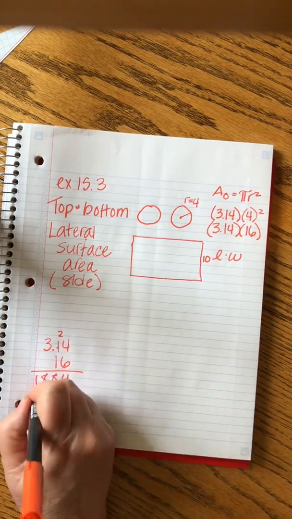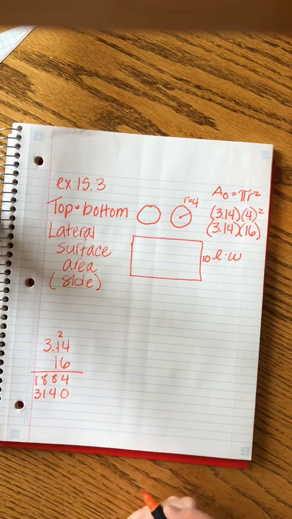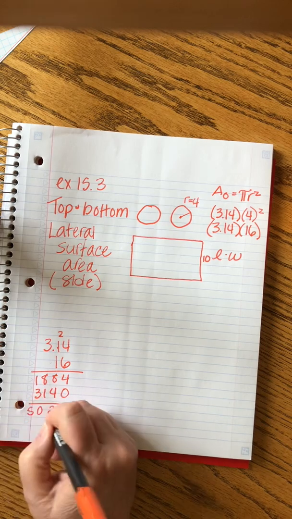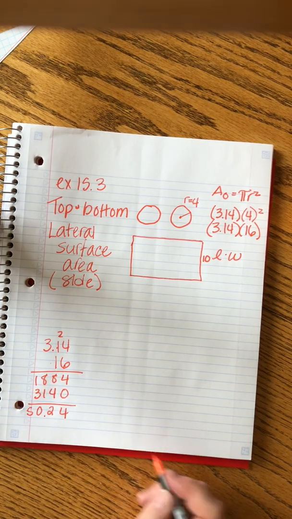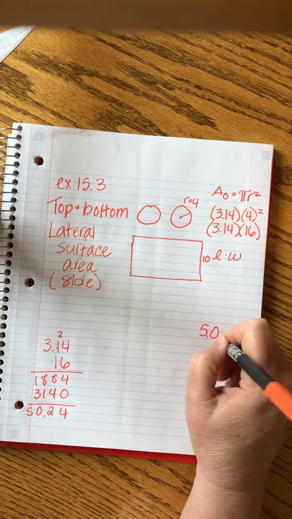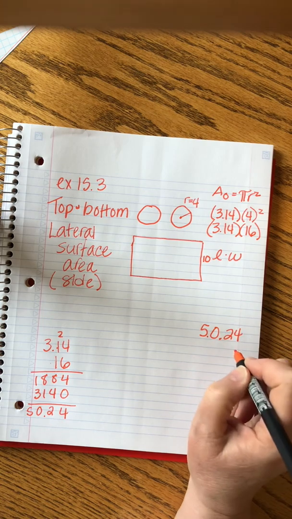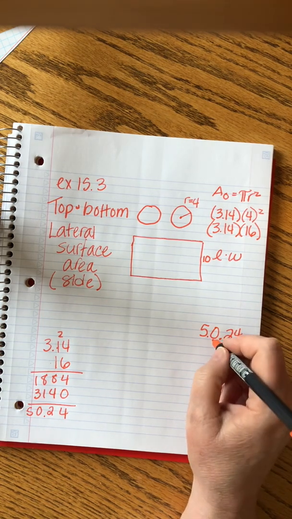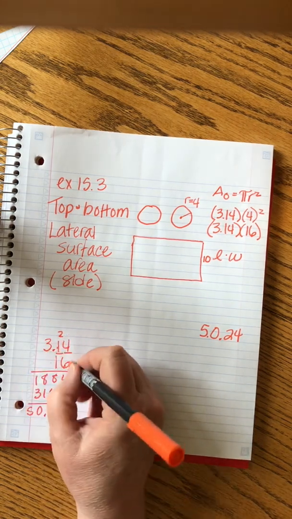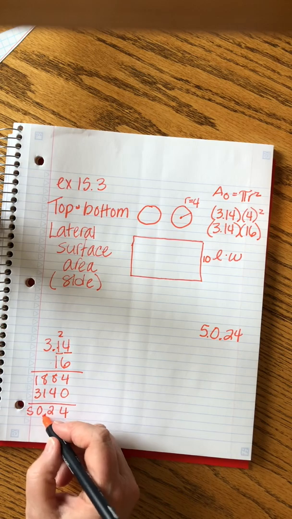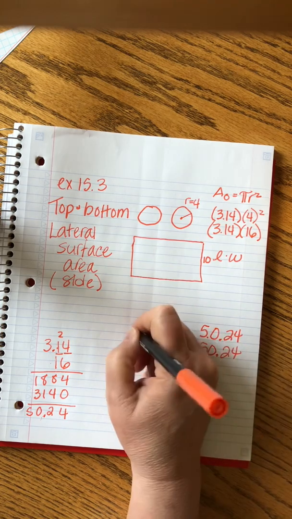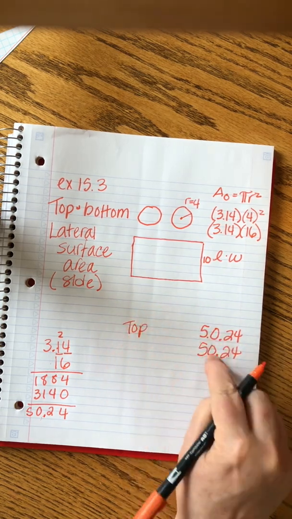And then times 1, that's easy, I know it's just 314, and then we'll have the placeholder 0 there. I add and get 50.24. Wait, no, that's right. I thought I forgot to put my decimal back in. We have 2 places behind the decimal in the factors, so we put 2 places behind the decimal in the answer. 50.24, this is the top, this is the bottom.